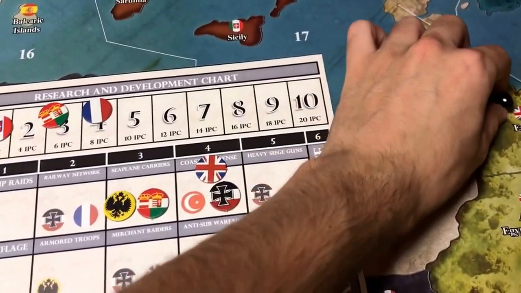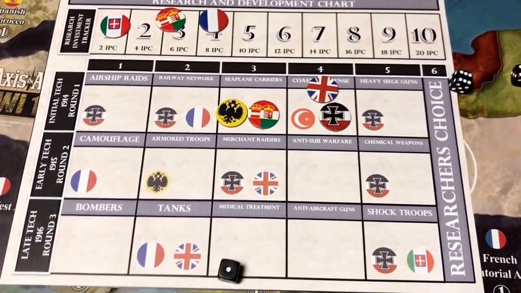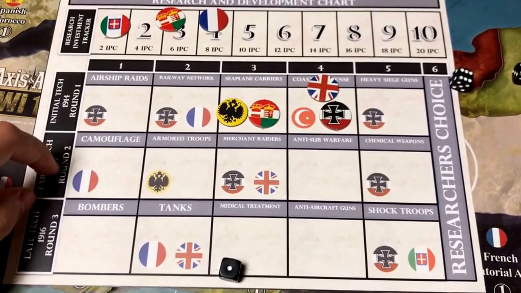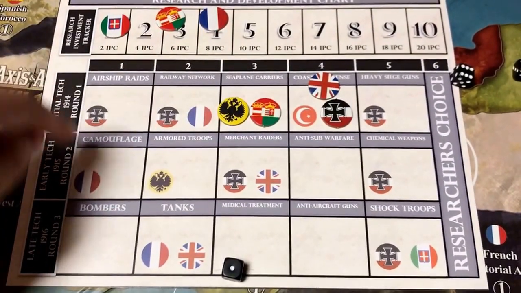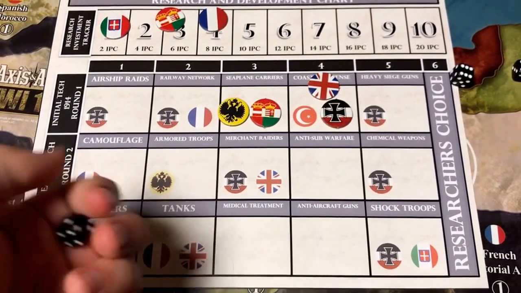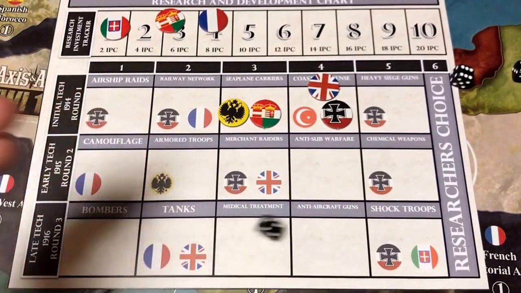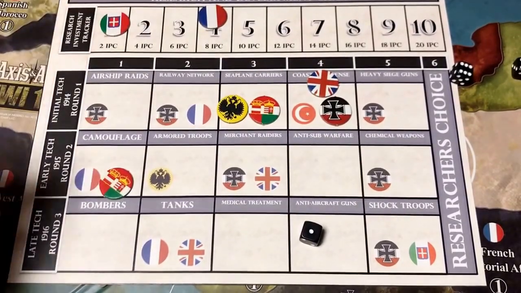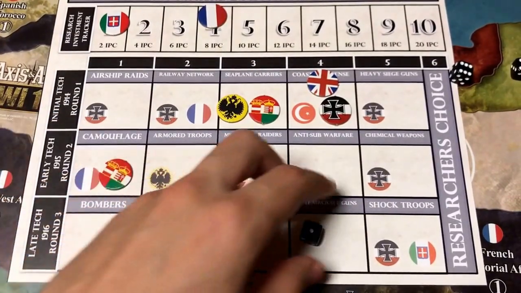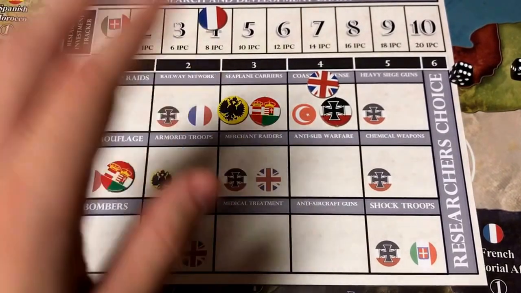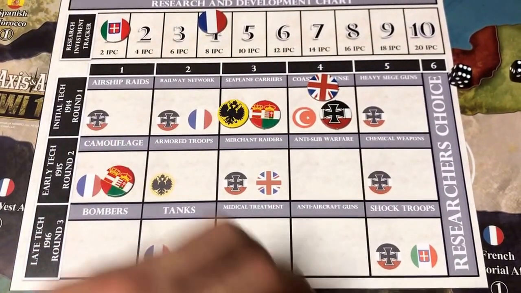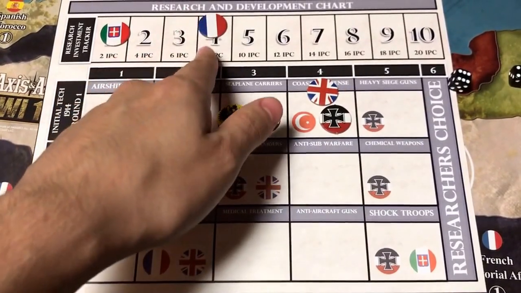And we got a 1. So they can pick which row they want to do, since round 2 is now available. They could pick either one, but they're gonna go with round 2 since it's the new one. And they're gonna roll again. And I got 1. Sweet. Russia doesn't want to do it again. Germany's good.